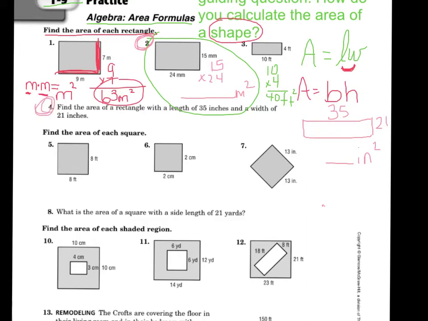Okay, number 5, 6, and 7, those are all squares. And the formula for area of a square looks a little bit different, but it means the same thing. Area equals S squared. Remember we said S means the length of a side, okay, and squared means you take it times itself twice, like we did the m's here. So that's side times side. In this case, 8 times 8 is 64.